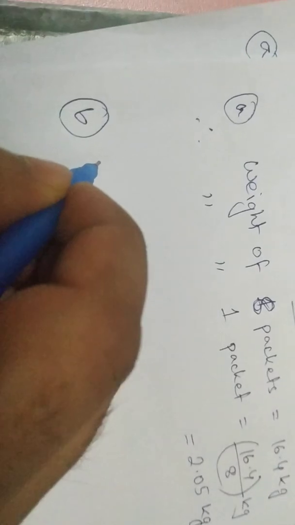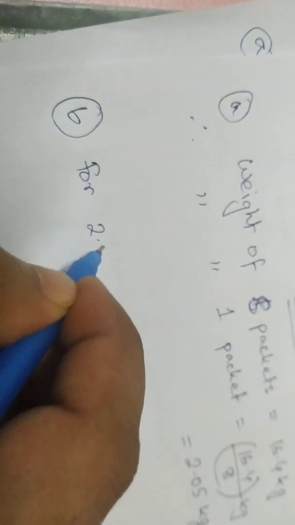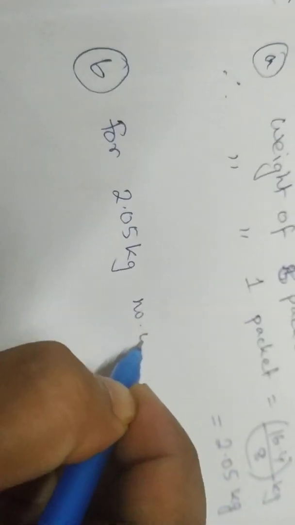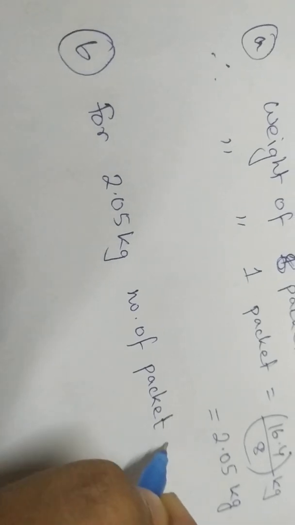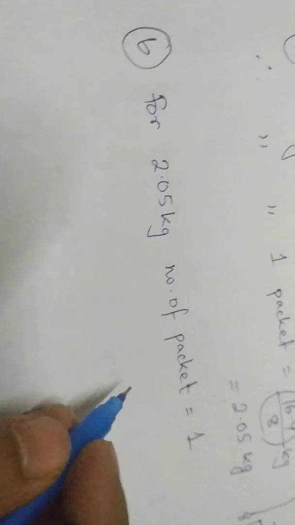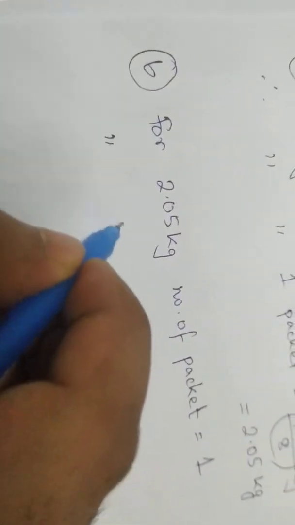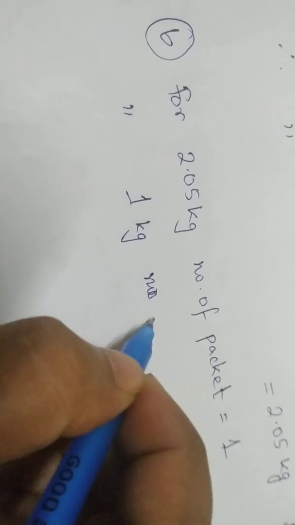So we can write for 2.05 kg, number of packet equals to 1. Okay, for 1 kg, number of packet will be what?